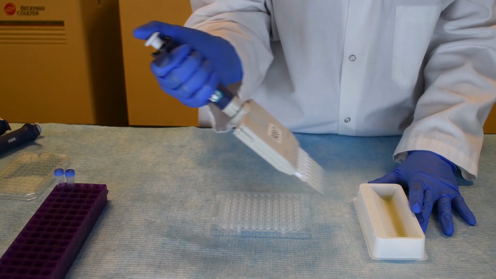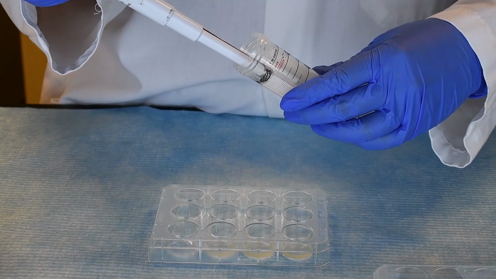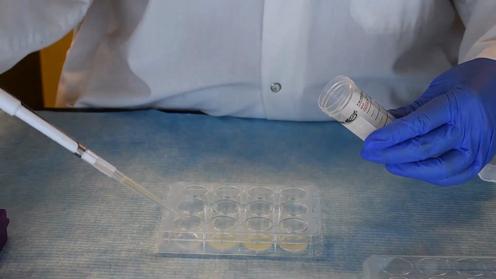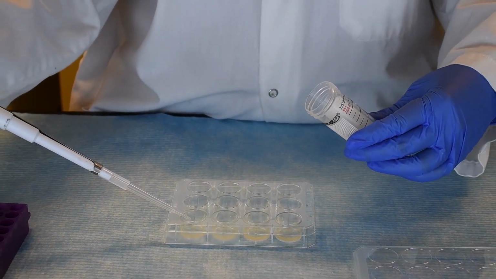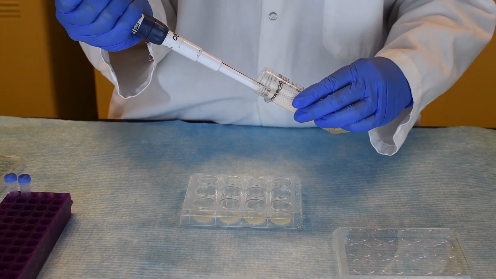We also recommend using manual multi-channel pipettes. If electronic multi-channels are used, make sure the speed is turned down and only dispense half the plate at a time. This is because cells can settle in the tips, and this leads to uneven distribution of cells in the wells. The use of repeaters should be reserved for larger well formats, again set at a lower speed. Manual pipettes are recommended for 96-well plates.